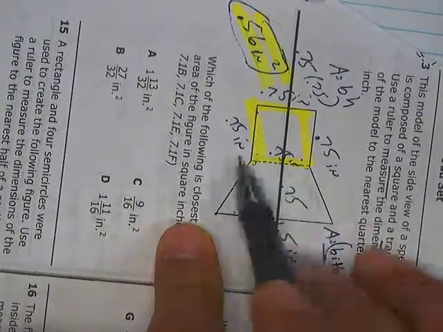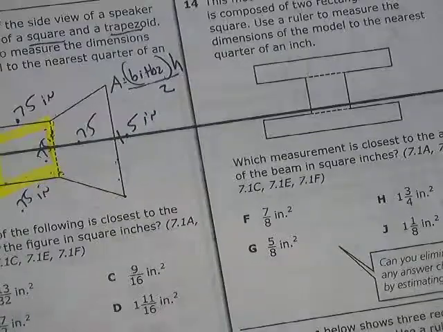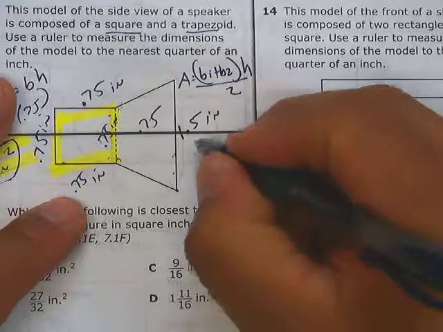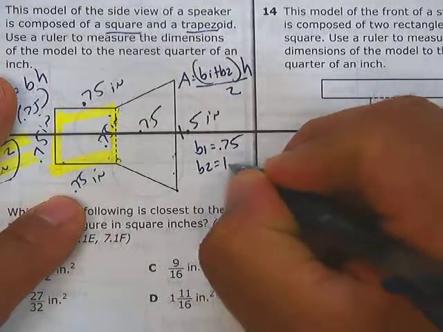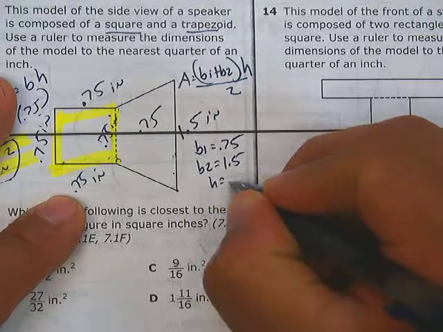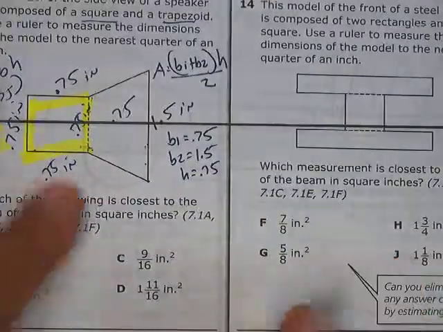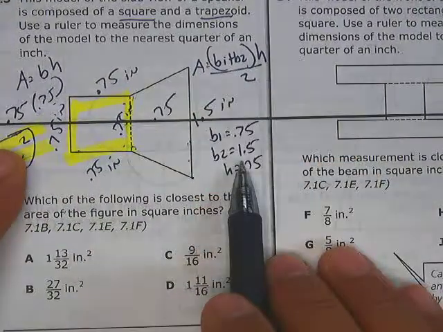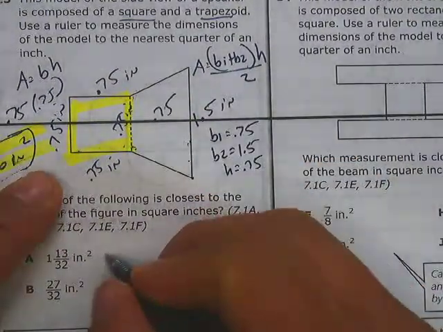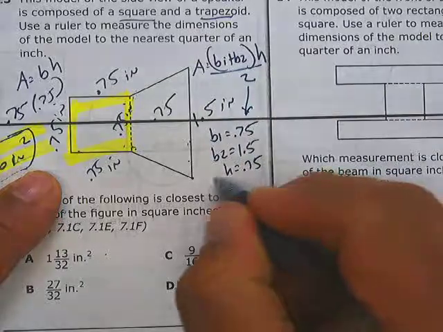You can see base 1, base 2, and the height is perpendicular to both bases, and the bases are parallel to each other. So those are my bases. So base 1 equals 0.75, base 2 equals 1.5, and the height is equal to 0.75.